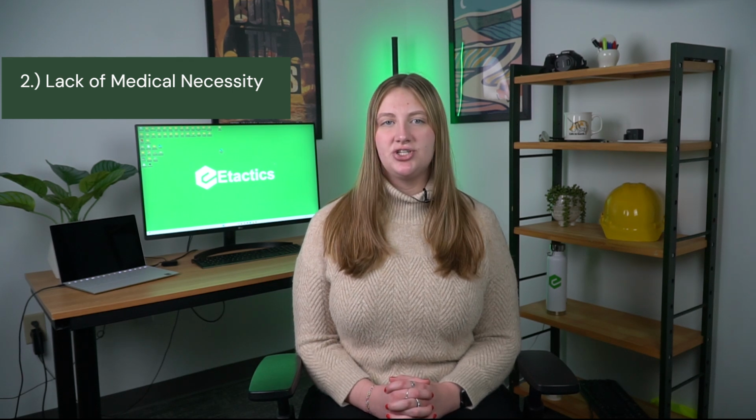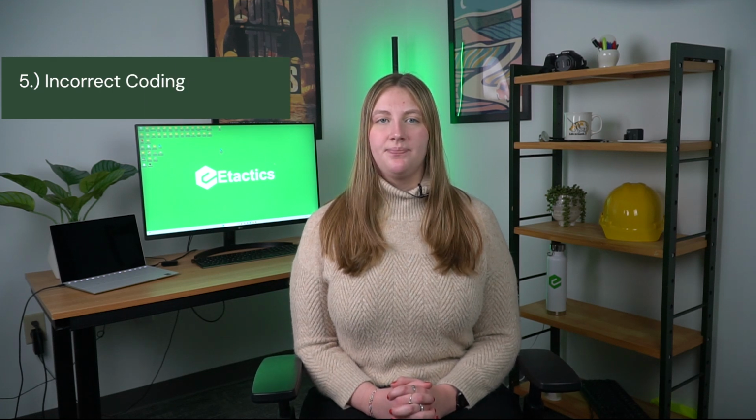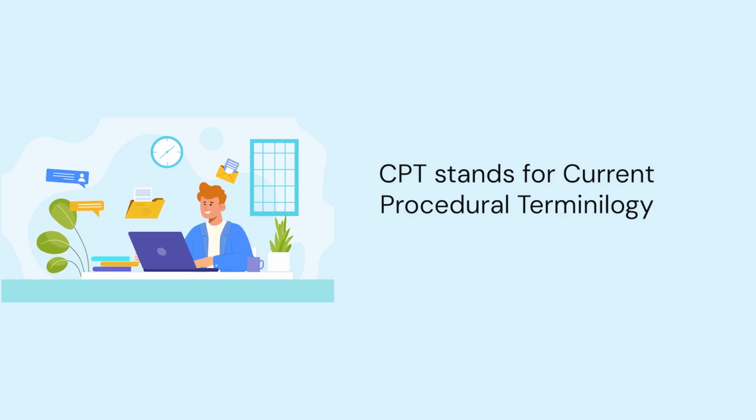Number 2, lack of medical necessity. If the claim doesn't clearly show why the service was necessary for this patient, the insurance company might reject it. Number 3, non-covered services. Sometimes the service isn't covered by the patient's insurance. This could happen if the service was too extreme without prior treatments. Number 4, lack of prior authorization. If the service requires prior approval but was performed without it, the claim might be denied. Number 5, incorrect coding. If the CPT, current procedural terminology, codes are wrong, the insurance company might think the wrong services were provided, leading to a denial.